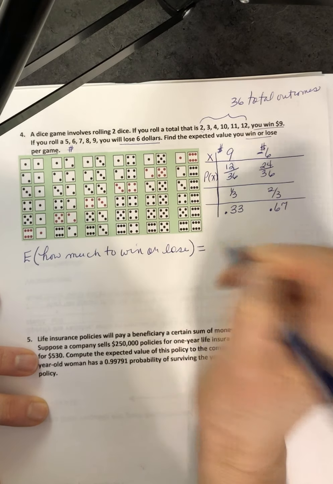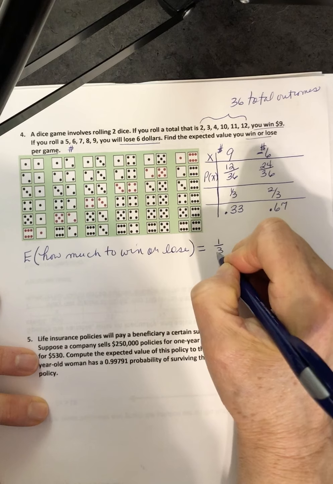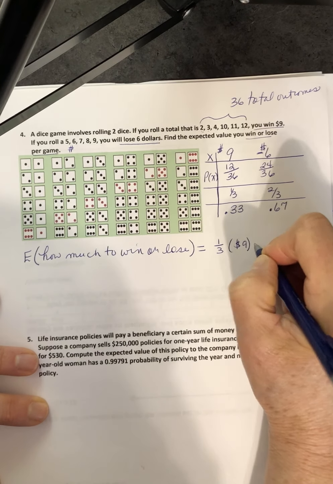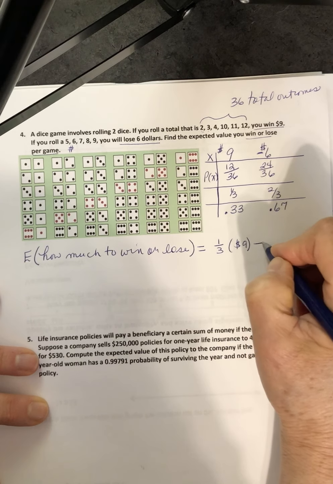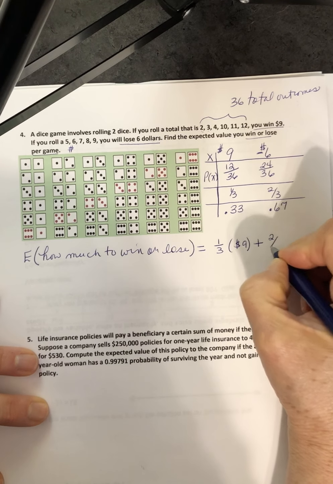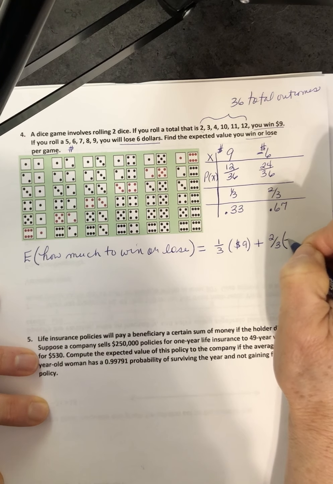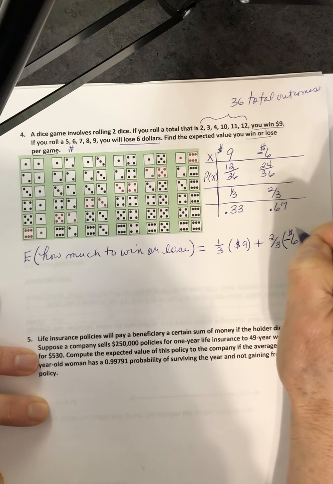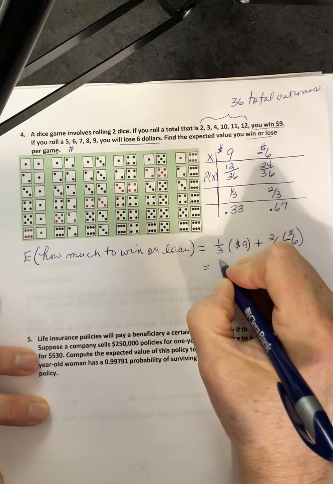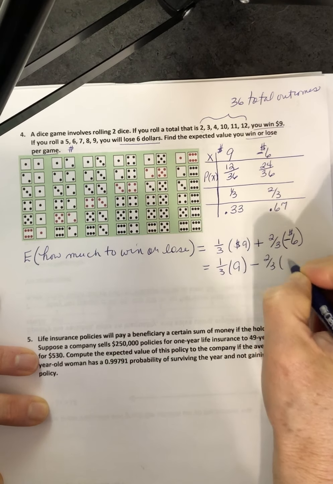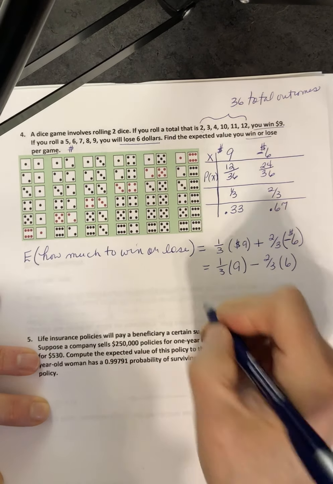Okay, so my probability is 1/3 of a chance to win $9. Now, if I'm going to lose 6, then I have 2/3 of a chance to lose $6. Which ultimately is the same thing as subtraction. Of course, you know that.